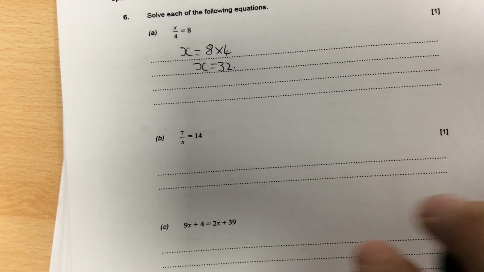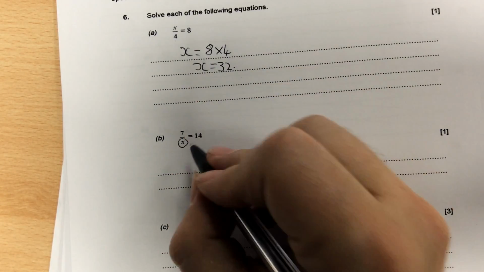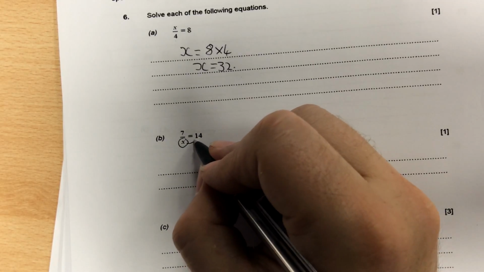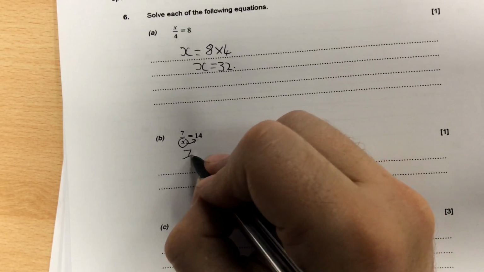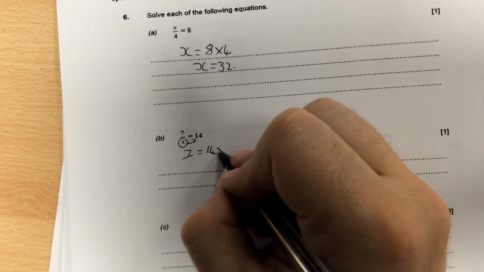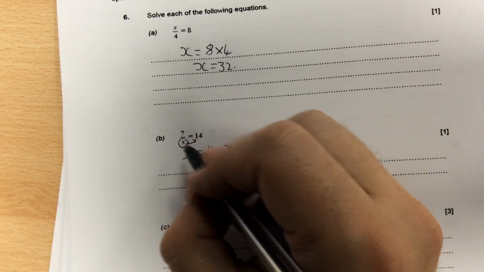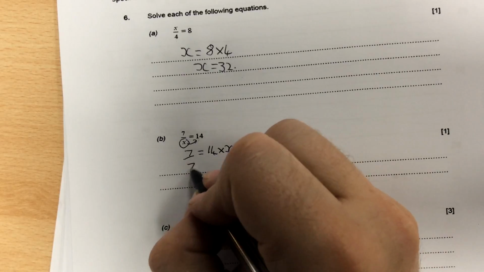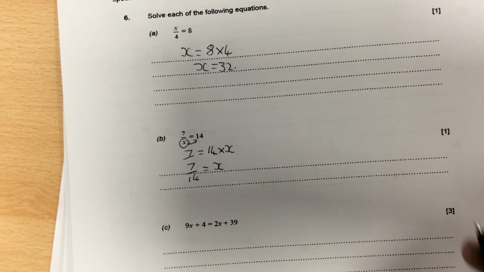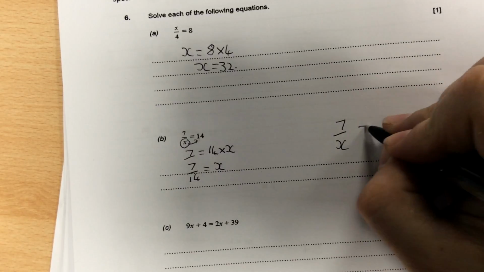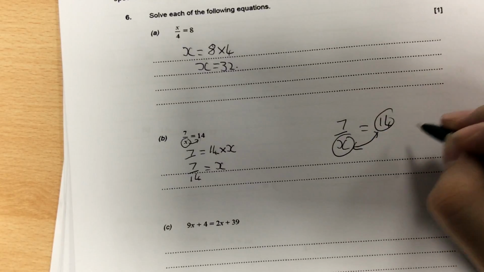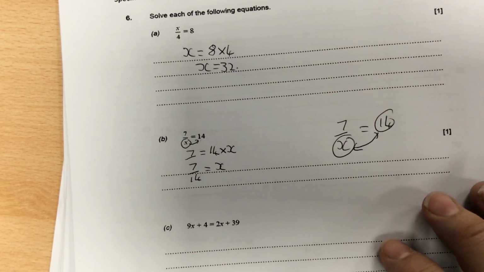The next one, when x is on the bottom, we need x on the top, and you can't just swap the 7 and the x and turn it upside down. So what you need to do is take the x up the other side, so it becomes the opposite of divide by x is times x, so you get 7 equals 14 times x, and then the opposite of times 14 is divide by 14, so 7 over 14 is x. Some people like to just remember when x is on the bottom, you can swap these two over, so it goes up the other side and the x goes on that side.